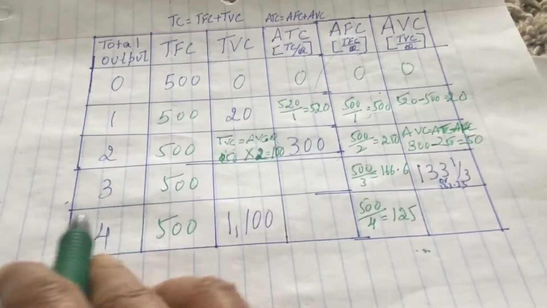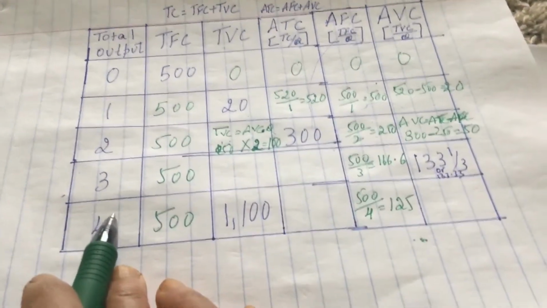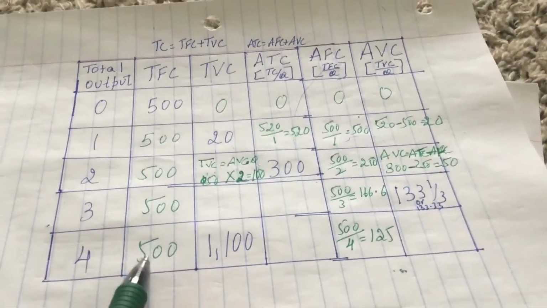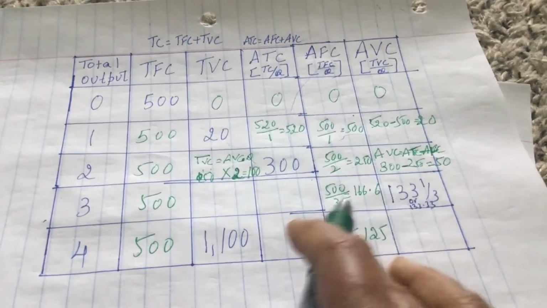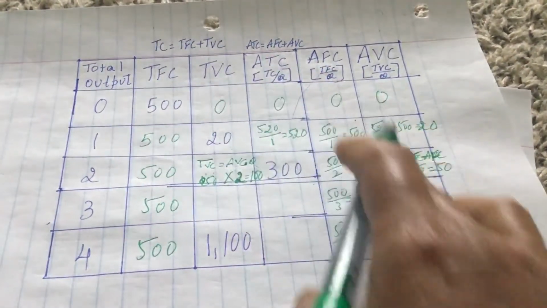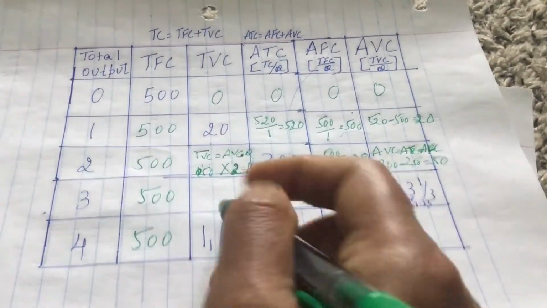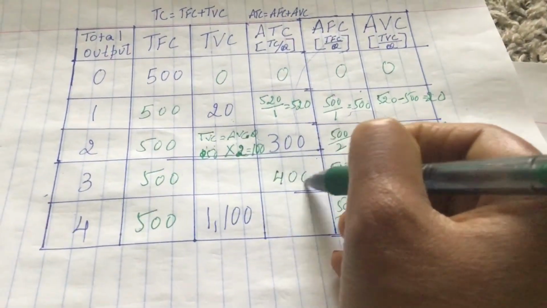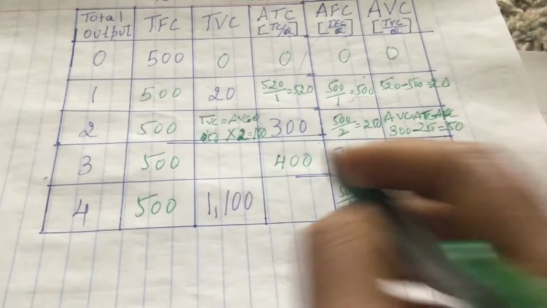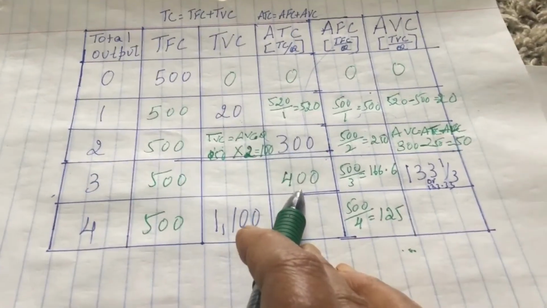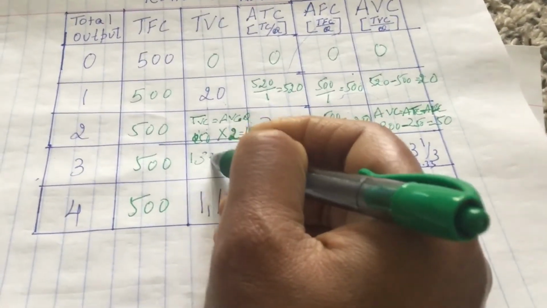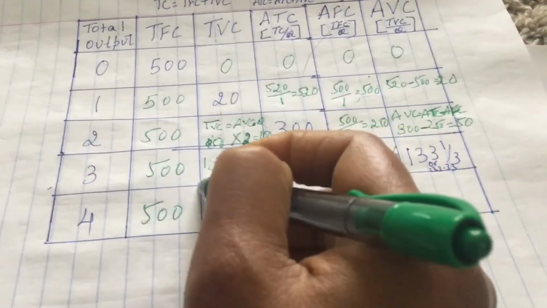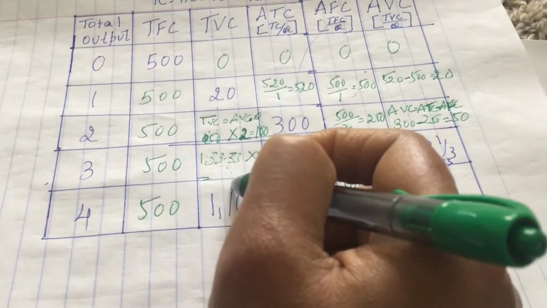Okay, so this column is over now. In that third column, what information do we know now? We know TFC, we know the ATC, we have to add these two. ATC is AFC plus AVC, we already know these two. So ATC here is 400 approximately. Okay, so here we know ATC now, 133.33 times 3 is approximately again 400.